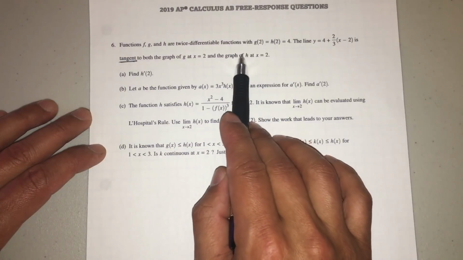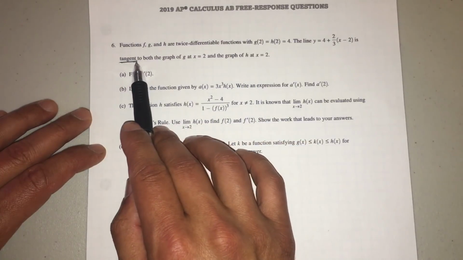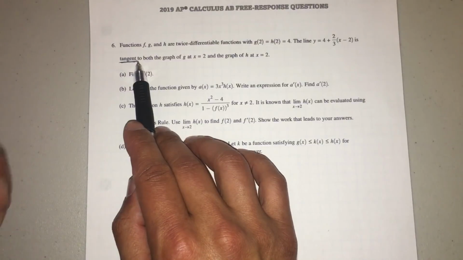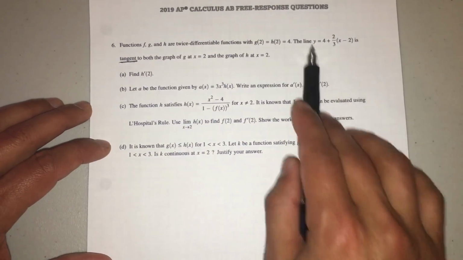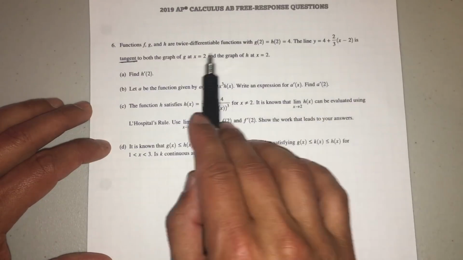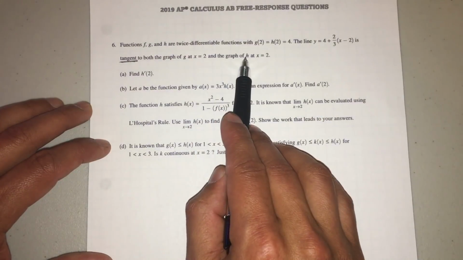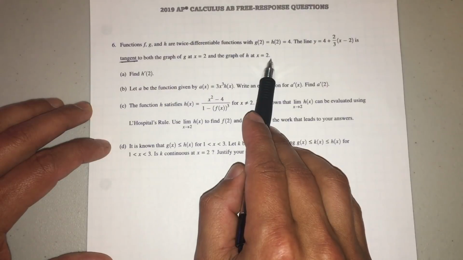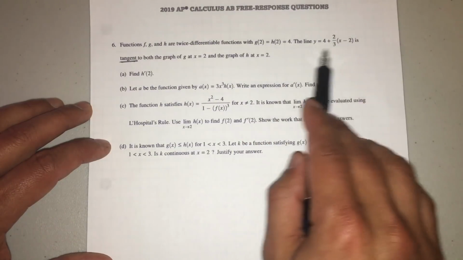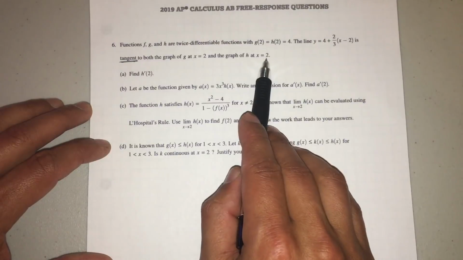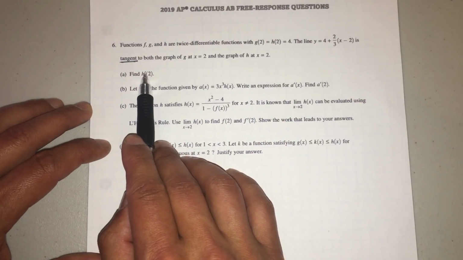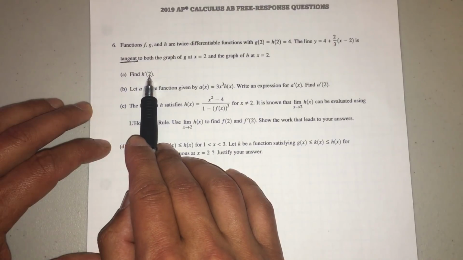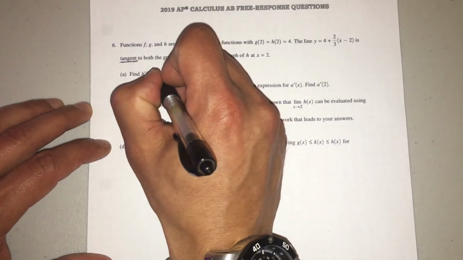What is a tangent line? The tangent line gives me the derivative at a particular point. This line gives me the slope, or the derivative, of h at x equals 2. So what's the slope at x equals 2 for h? What's the derivative of h at x equals 2? It's this guy. It's 2/3.